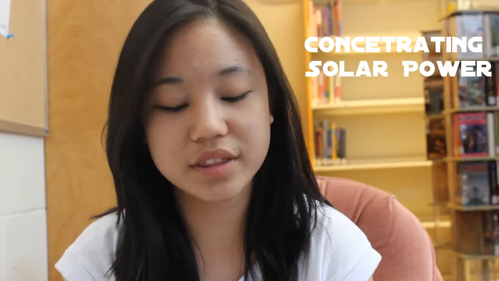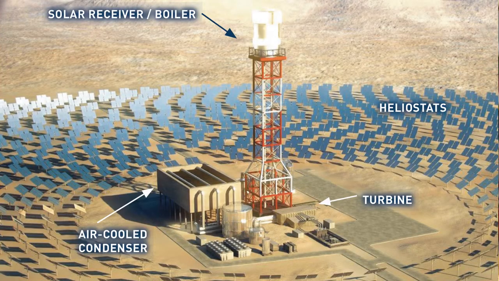And lastly, the last type of solar technology is called concentrating solar power. This technology uses mirrors and lenses to focus light into a single point. This increases the chance of gathering more solar energy. Similar to traditional thermal power plants, concentrating solar power plants also use steam to rotate a turbine.